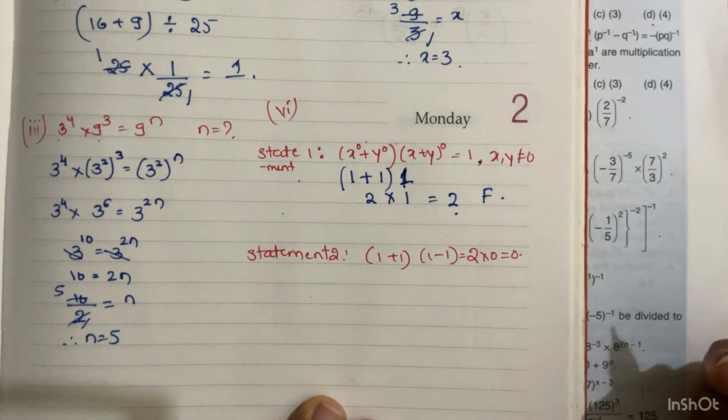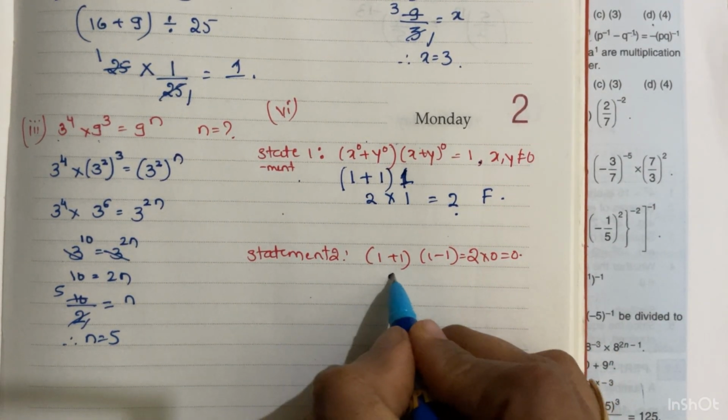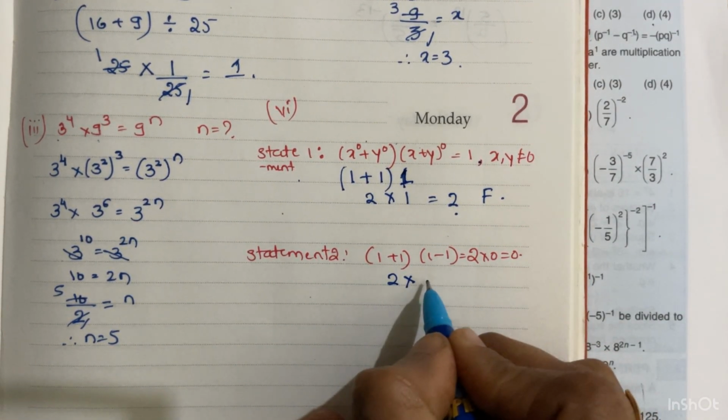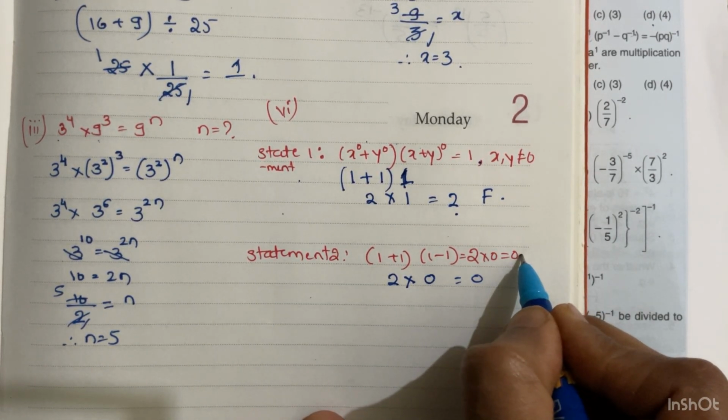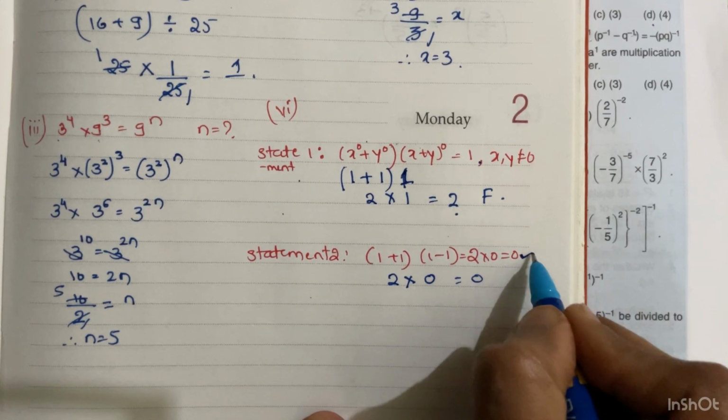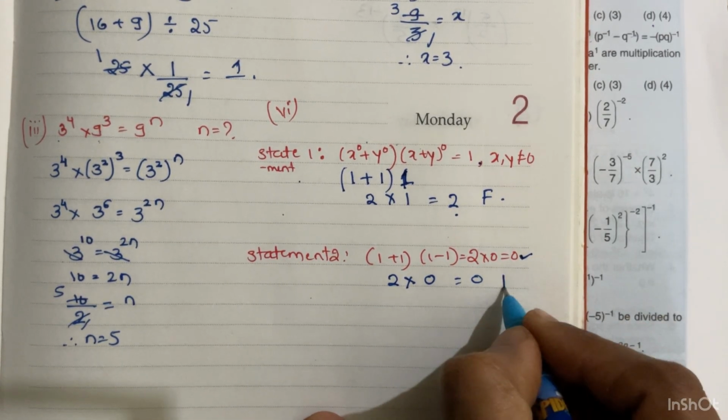Okay, now let's check the statement 2. Now 1 plus 1 is 2 into 1 minus 1 is 0. 2 zeros is 0. Yes, this is true, because they also said it is after simplification we will get 0, and we found 0. Hence this statement is true.